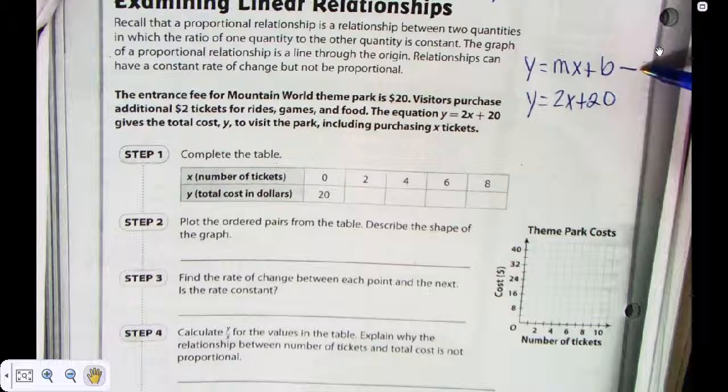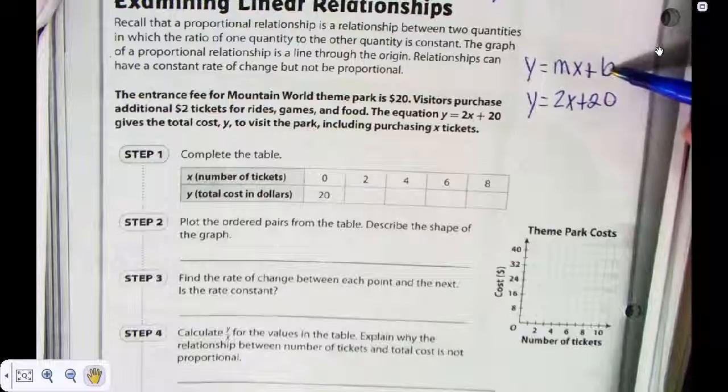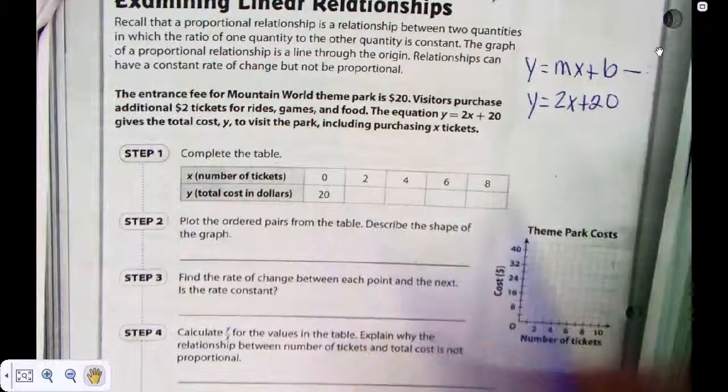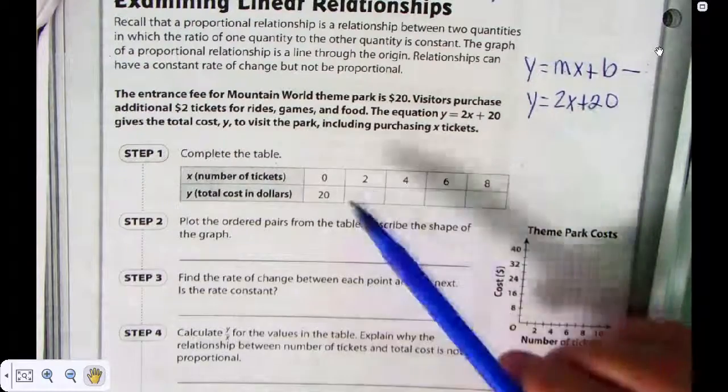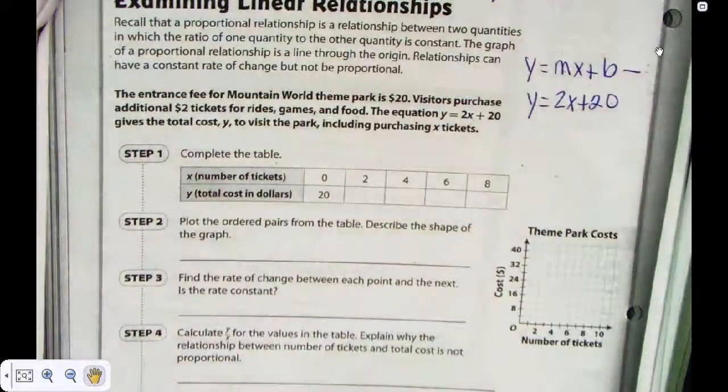What does that mean, the y-intercept? Where it passes the y-axis. That's what the b stands for. So when we look at the equation and the table, what do we already know about this graph or this information?